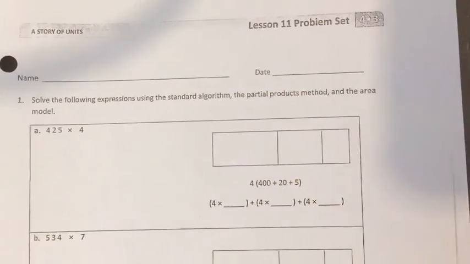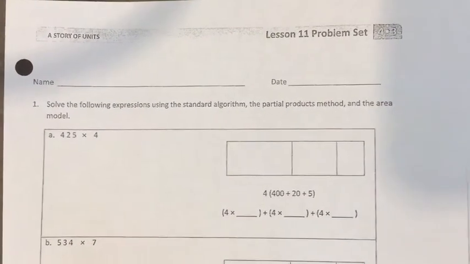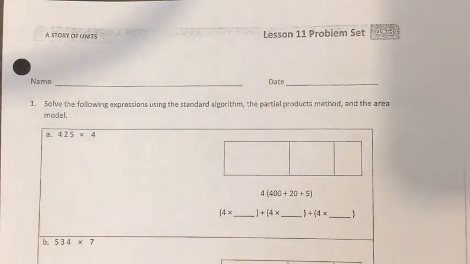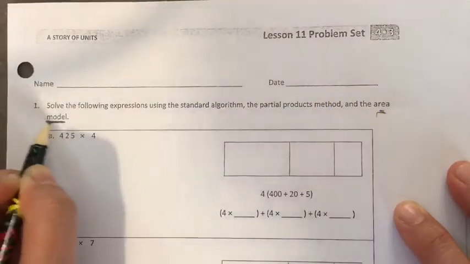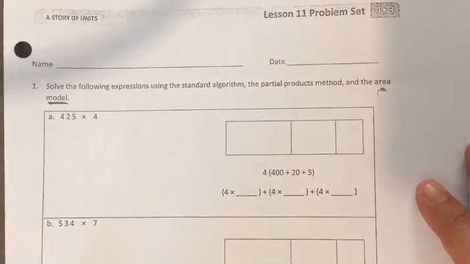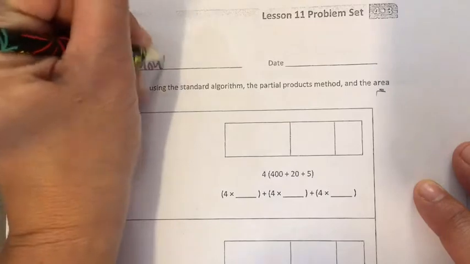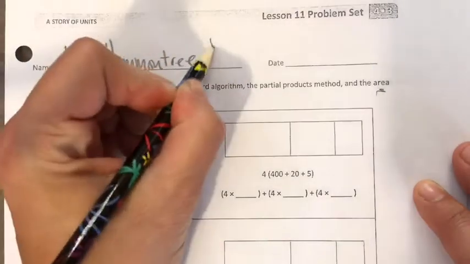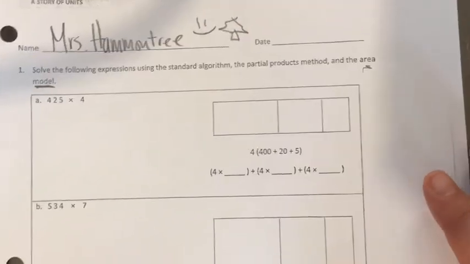But this happens to be one of my favorite problem sets, 4th grade, because guess what? This is problem set 11, and we are finally breaking out into one of the best multiplication strategies ever. It is the area model. And I really wish someone would have shown me this strategy when I was a kid, because multiplication would have made a lot more sense to me. Oh, don't forget to put your name on your paper.